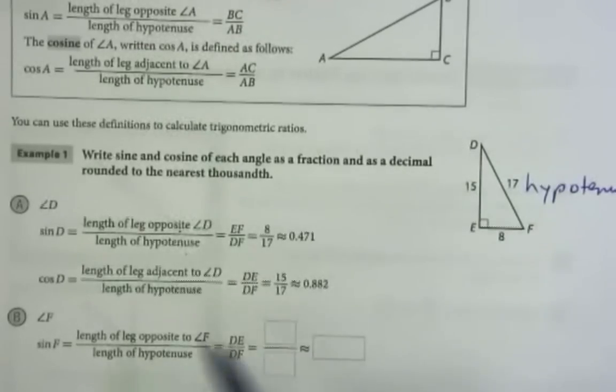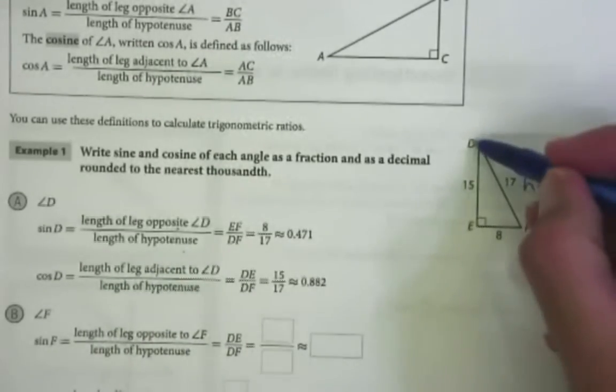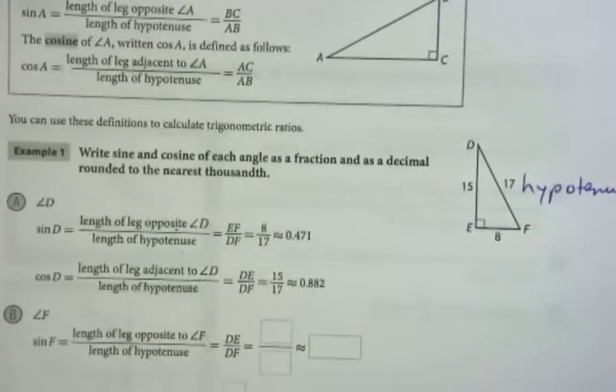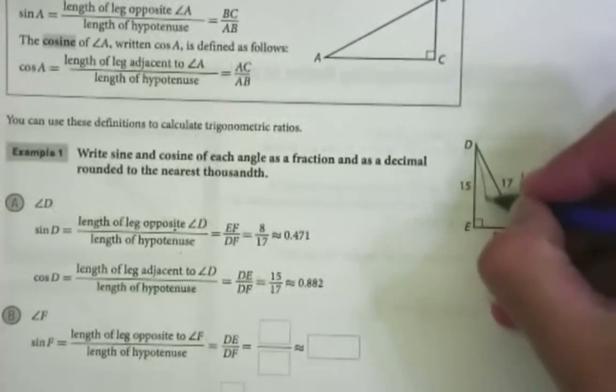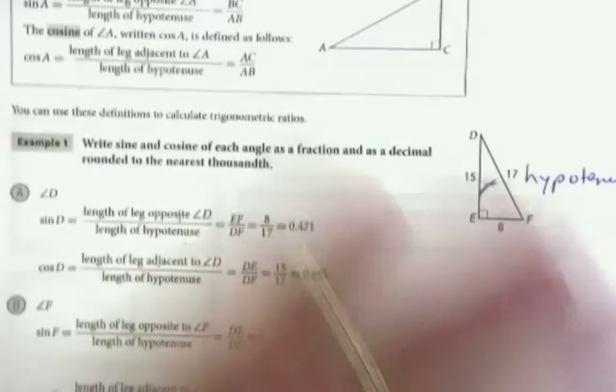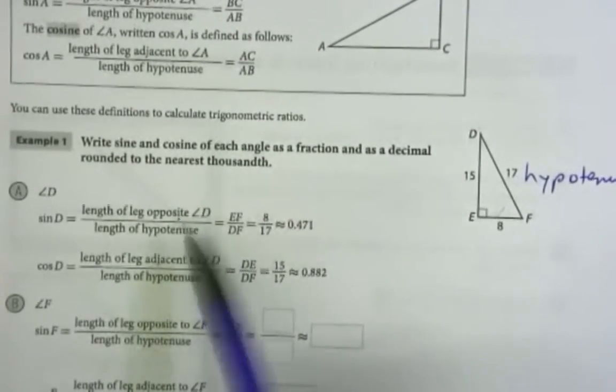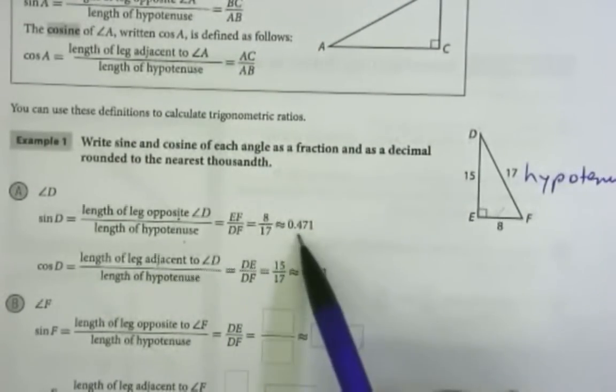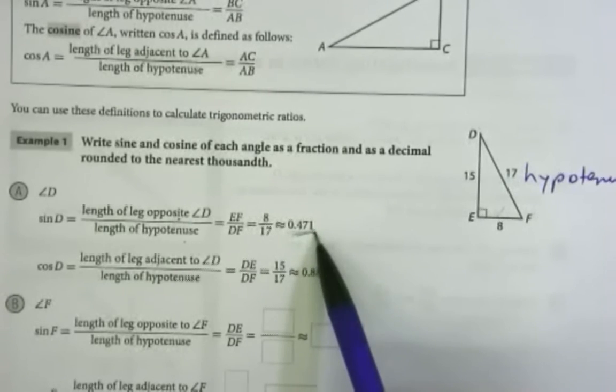Okay, so the leg opposite D is the side that I land on when I draw a line straight through it. So that's where the 8 comes from. So then the sine of angle D is 8 over 17. This I tend to not use.